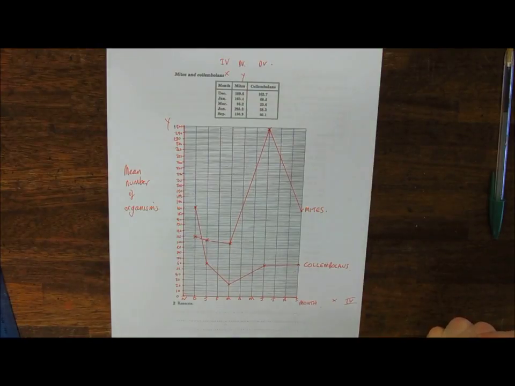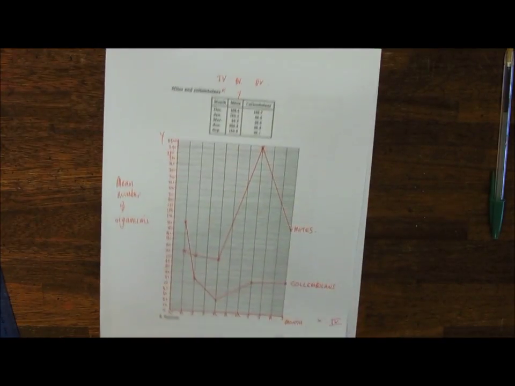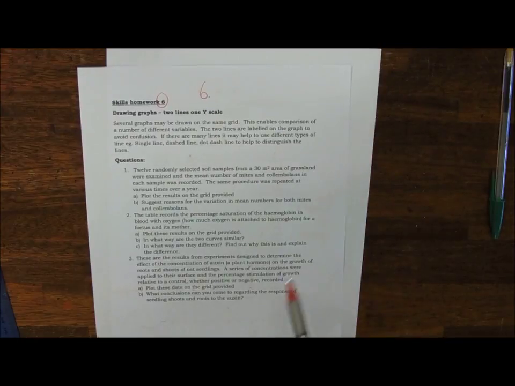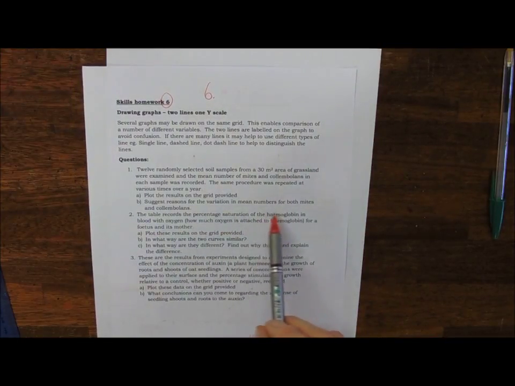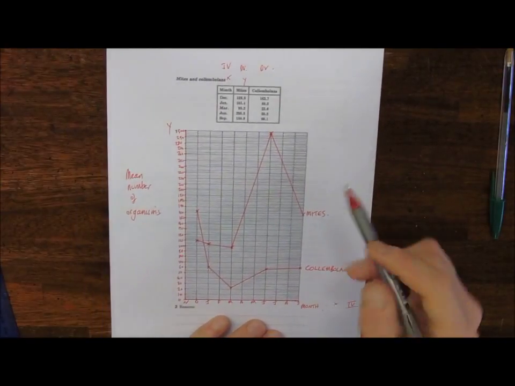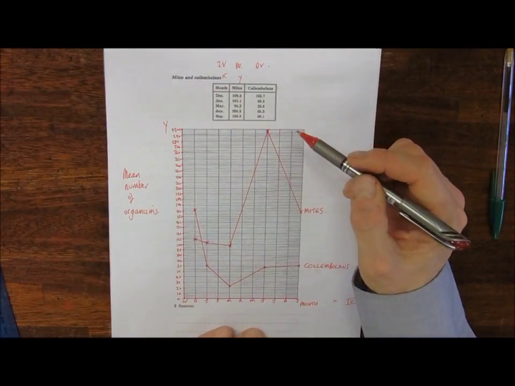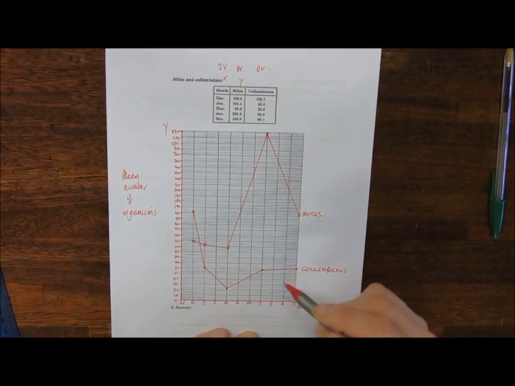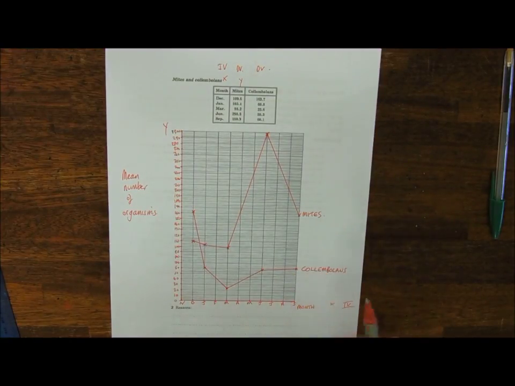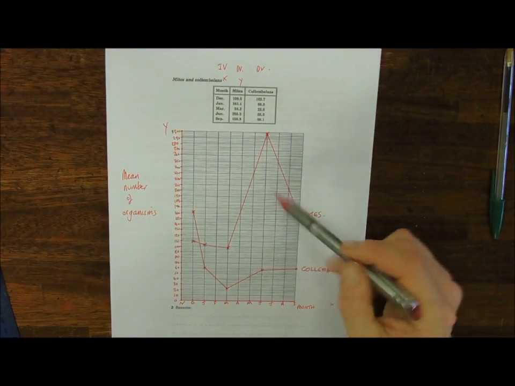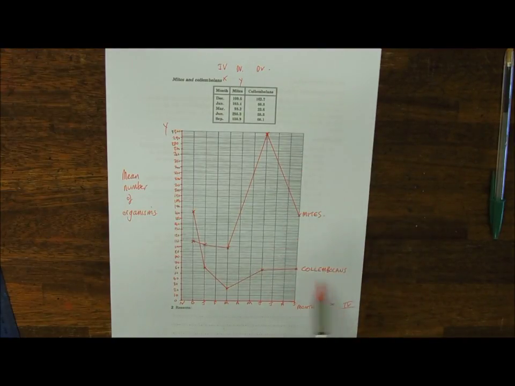Then the question is now, suggest reasons for the variation in the numbers for mites and collembolans. Well, this is not really important from the maths point of view, but really both of these live in the soil, but the mites actually predate or eat the collembolans.